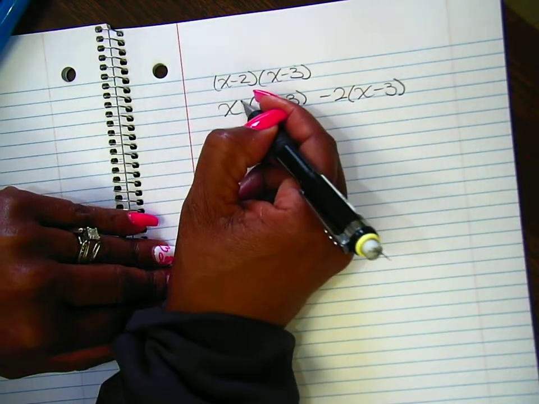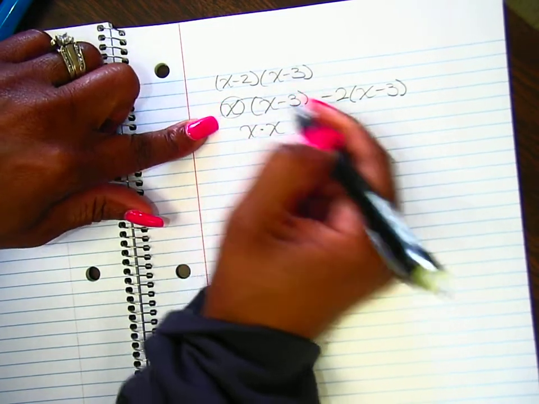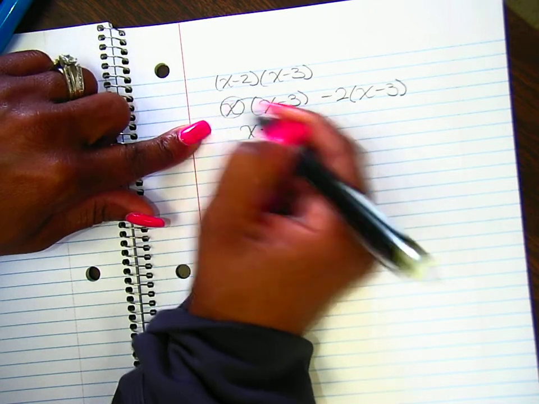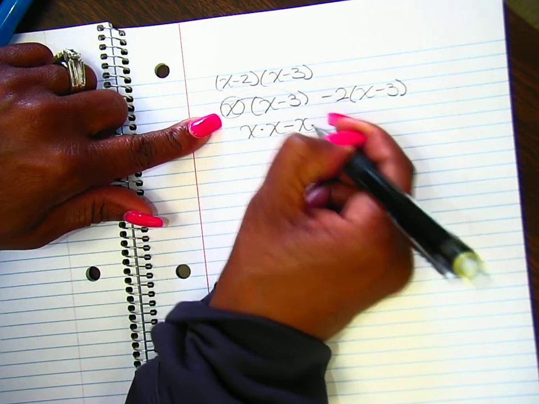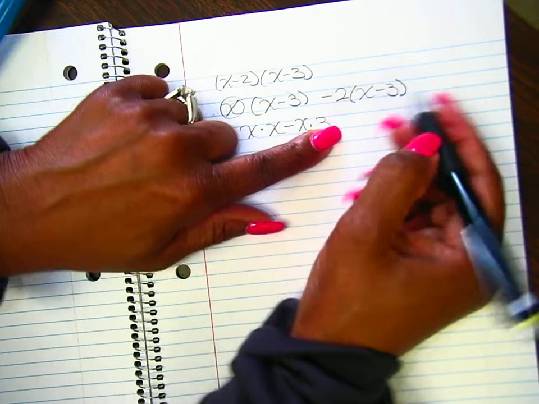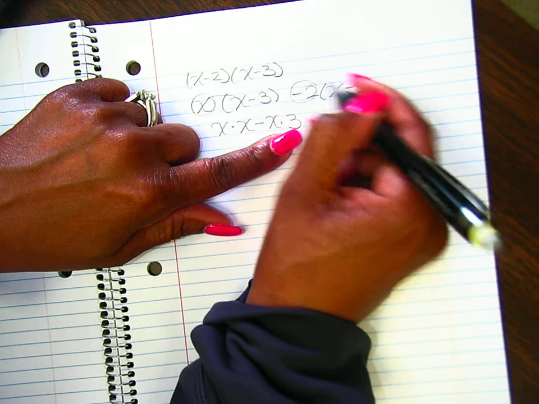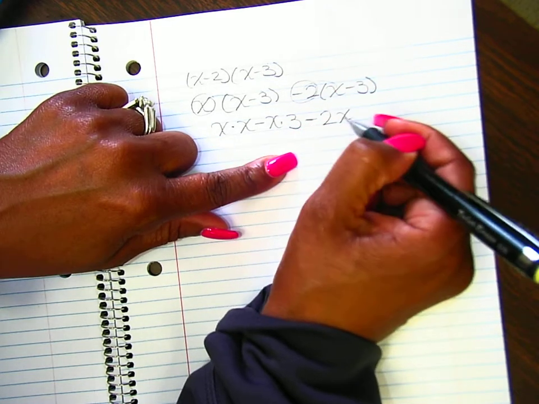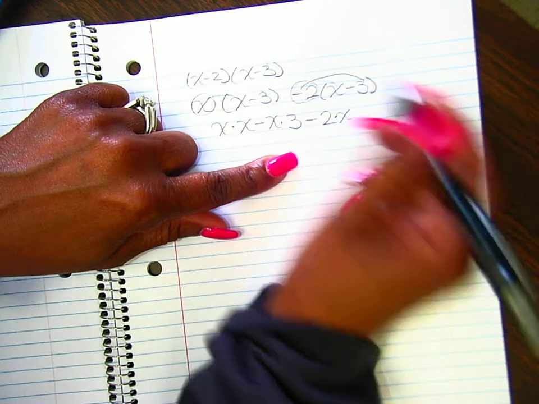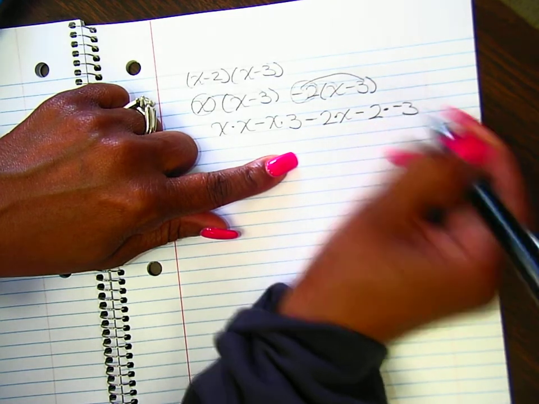I take this x and say x times x. This is positive, so I just bring the subtraction sign down, and I say x times the 3. Then I apply the distributive property here as well: negative 2 times x, then negative 2 times negative 3.